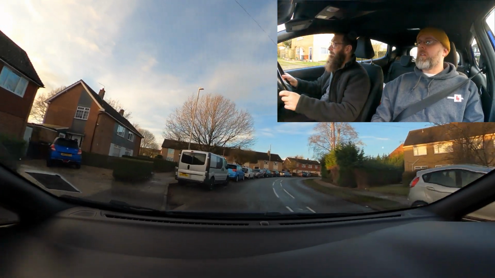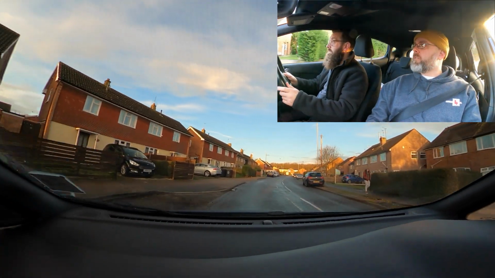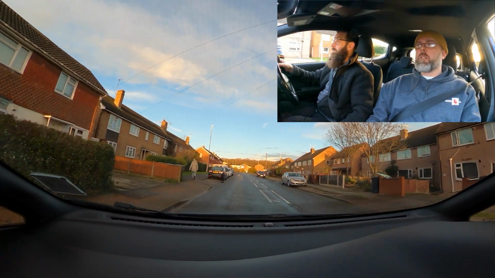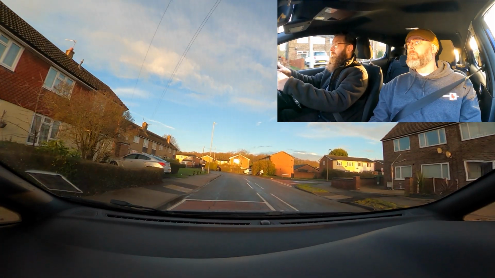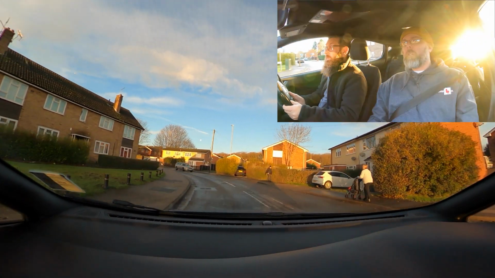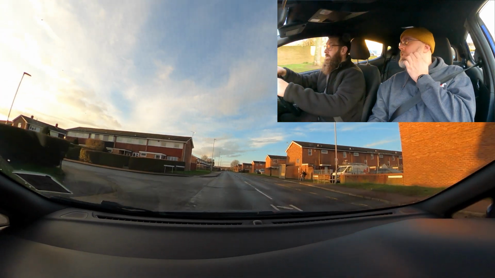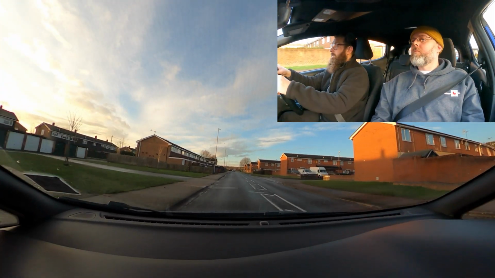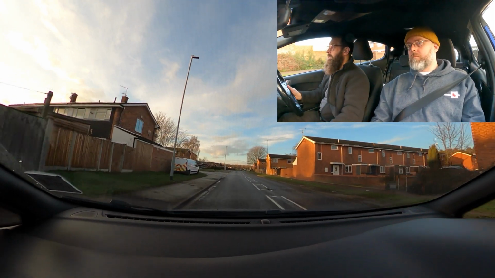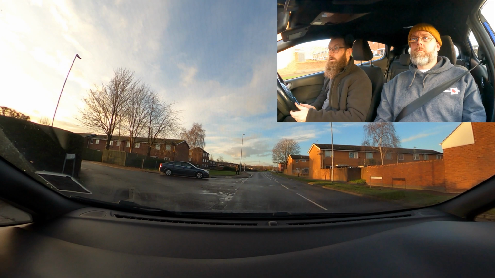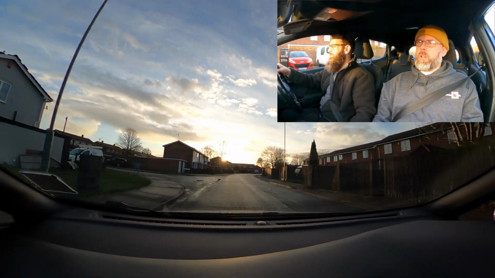Is this speed all right? Yeah, speed's fine. Why do you think this speed's good? Can't really see what's happening. Exactly, yeah. Drive safely within the distance that we can see to be clear. Okay, we're going to take the next road on the left, please. Low sun. Good time of year.